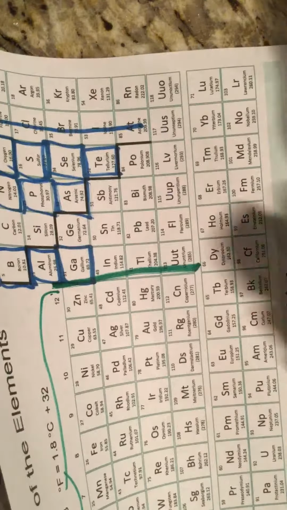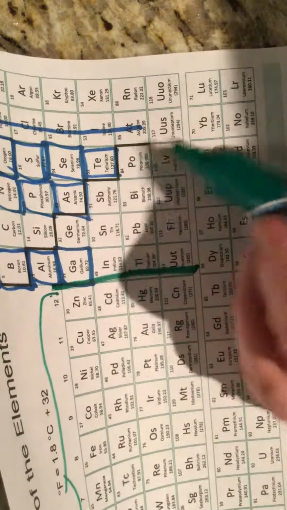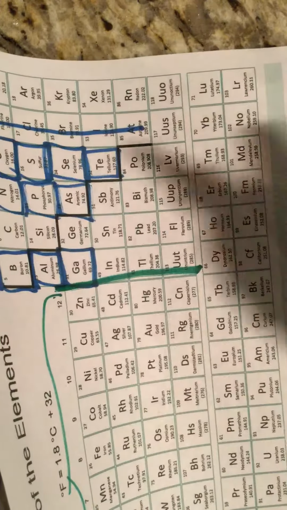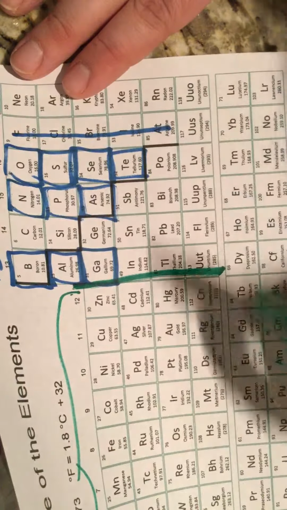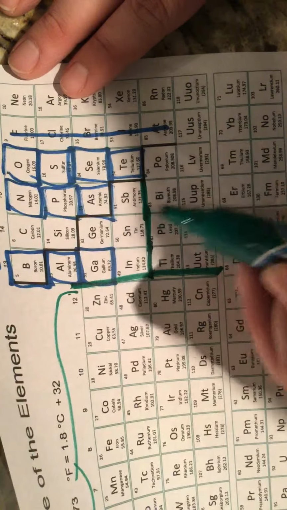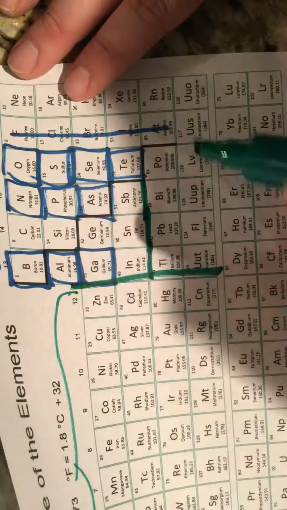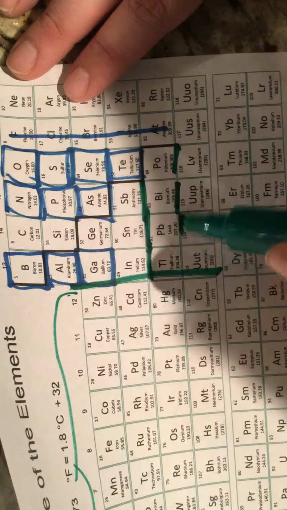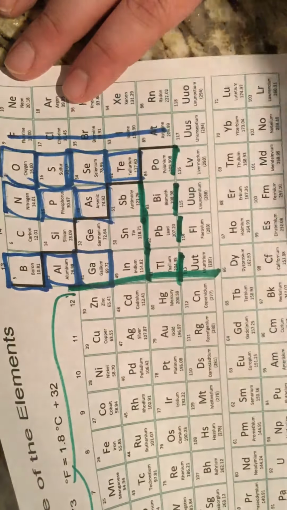So then what the heck are we doing with these things? Here's what we do, and I'll just go ahead and underline them. Indium, tin, antimony, polonium, bismuth, lead, and thallium.